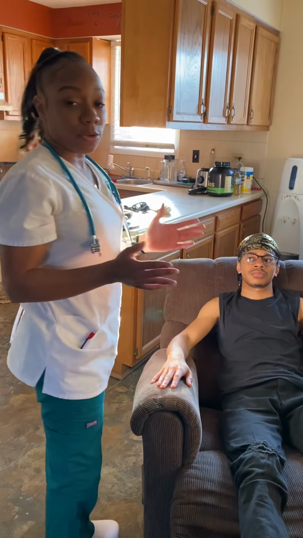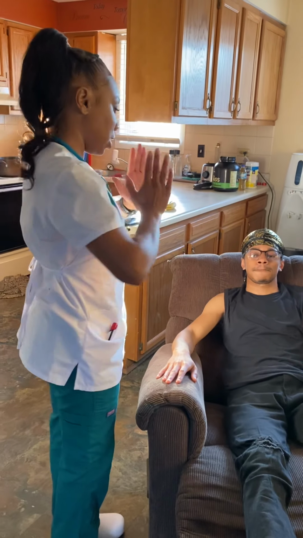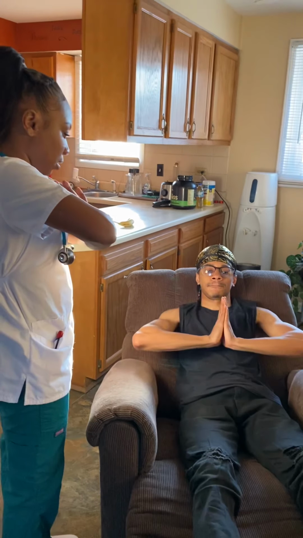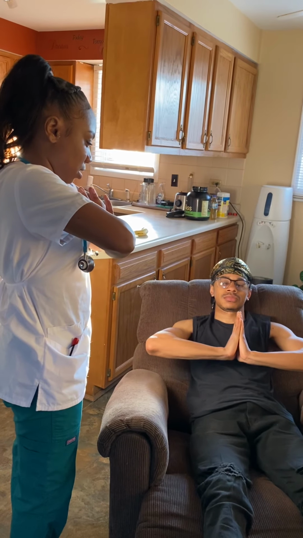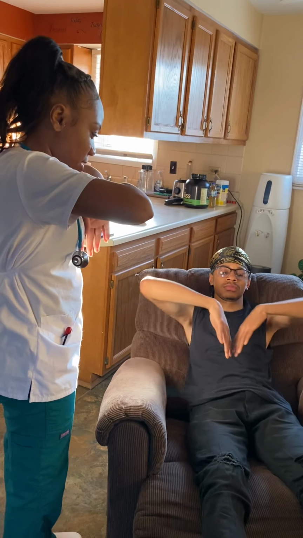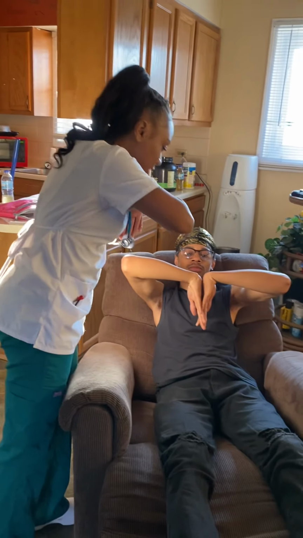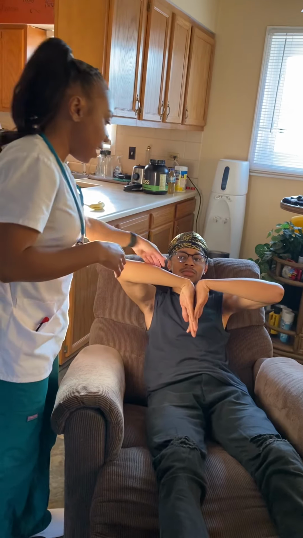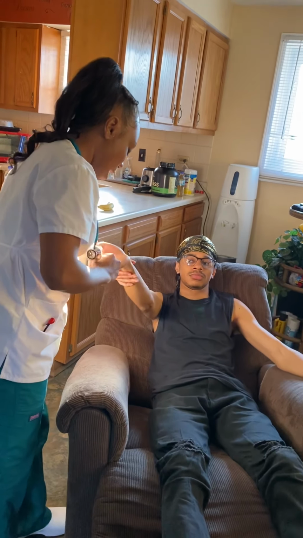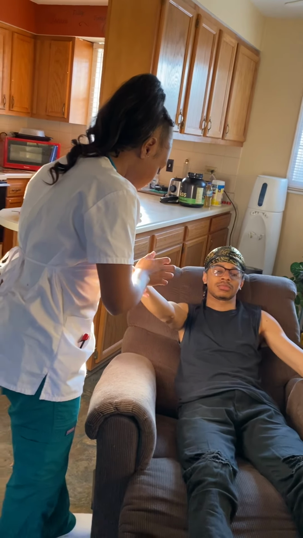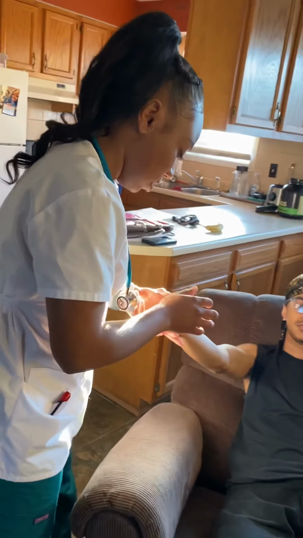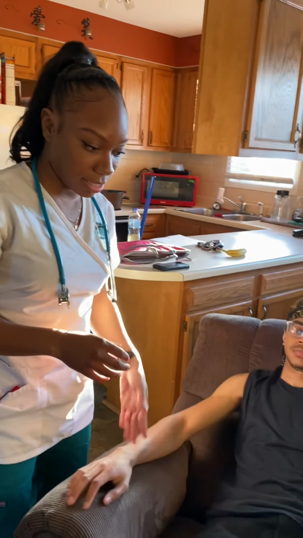So we would do the Phalen's test first for a minute. So can you hold your hands like this? Good. And can you flip? Good. And then I'll do a Tinel's test. So for Tinel's, I have him here. Do you feel any pain? Okay, and so I've done a Tinel's test.